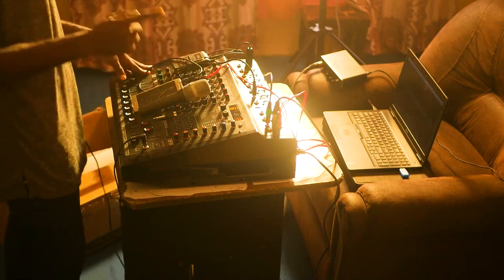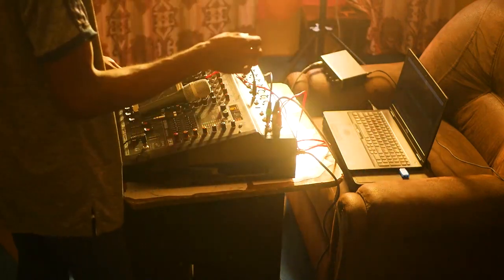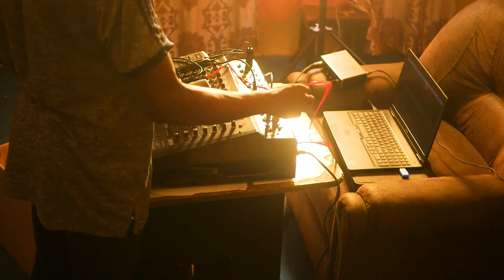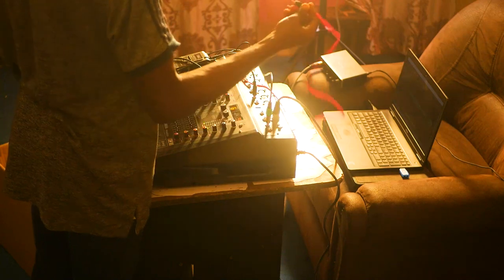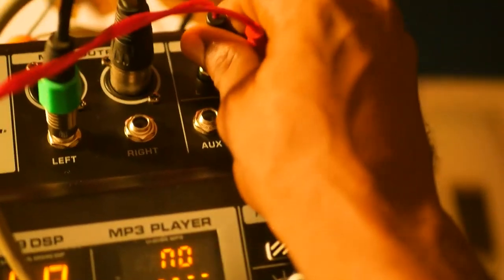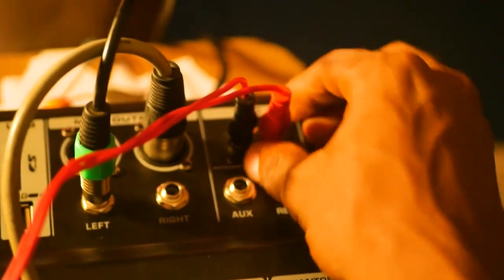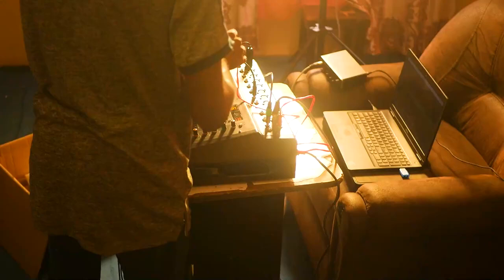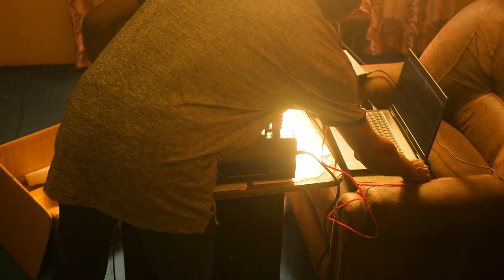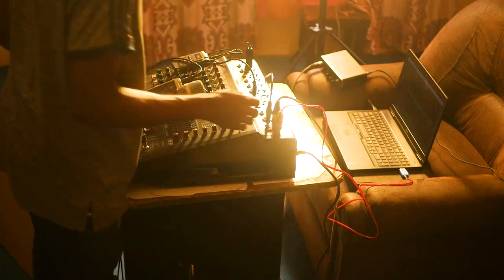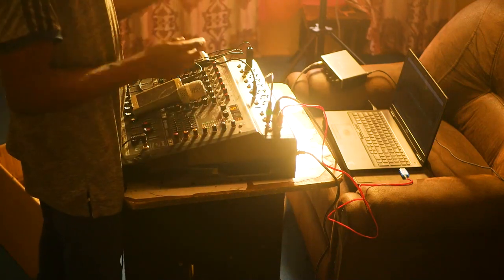Now, in case you do not have an audio interface or a sound card, if what you have is a USB sound card, most mixers also have an RCA recording port. So you can just plug your RCA cable into that port, and then you plug the cable into the recording part of your sound card, and you'll be able to record as well. Or otherwise, you can use RCA to jack.